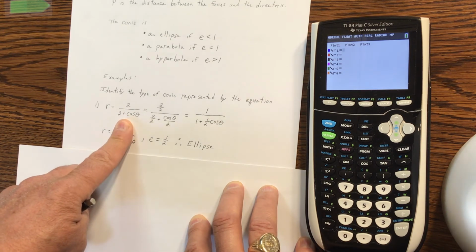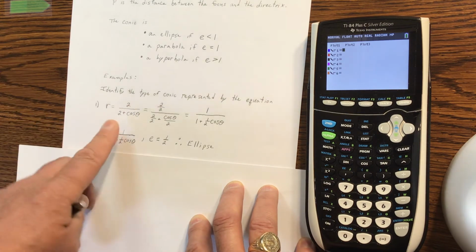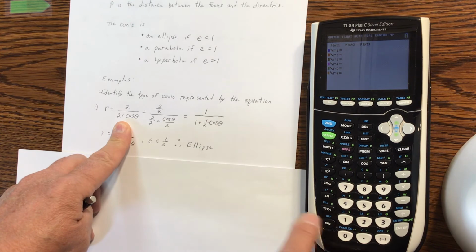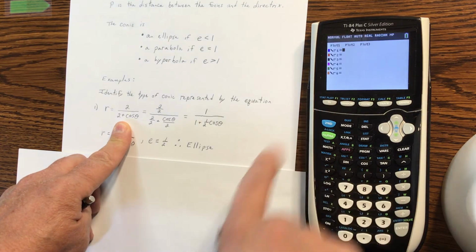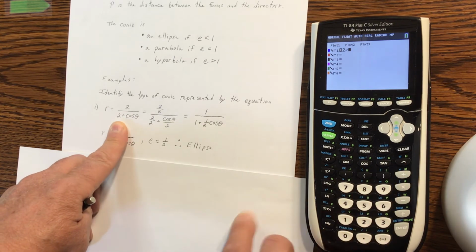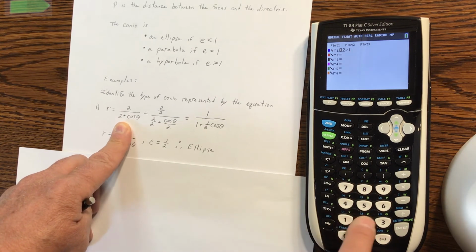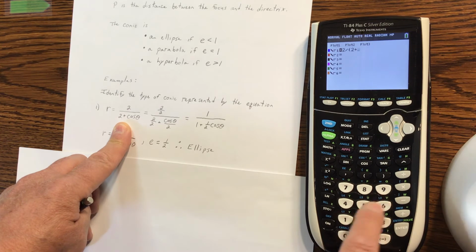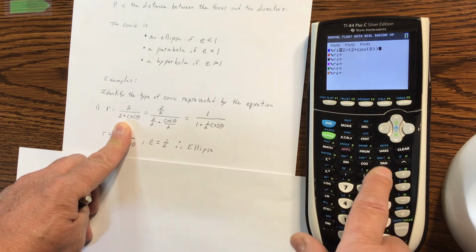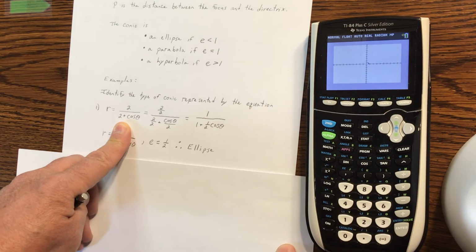So I'm going to graph this one. Or better, yeah, I'll do this one. And you guys can do both to see what the difference between the two is. Okay, ready? So here we know that it's 2 being divided by parentheses 2 plus the cosine of theta, parentheses, parentheses, and we hit graph.